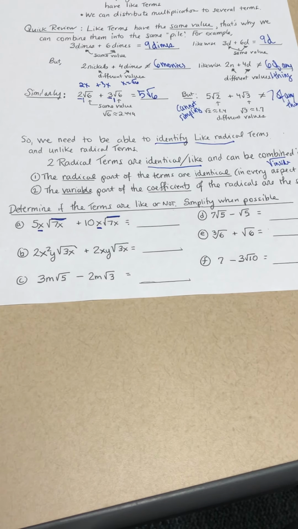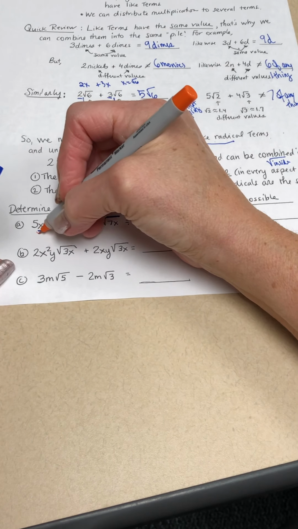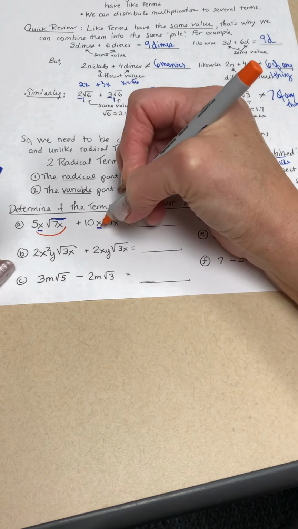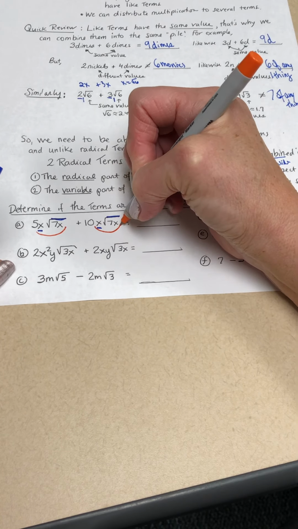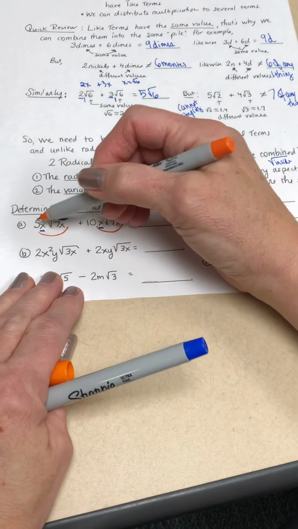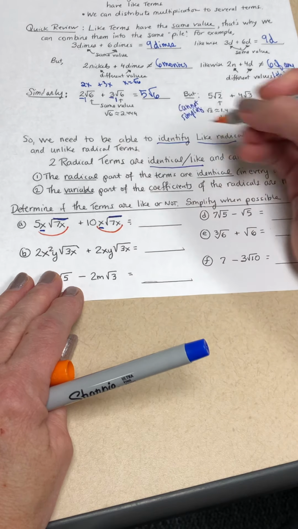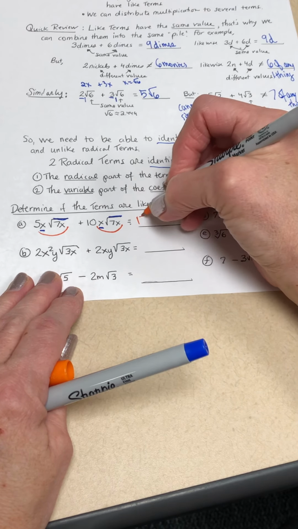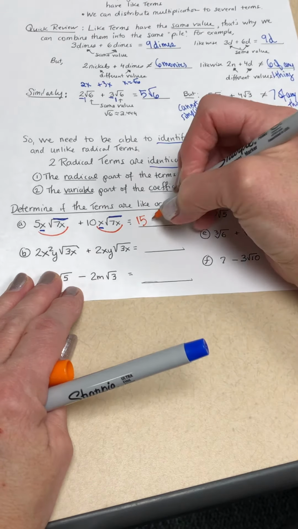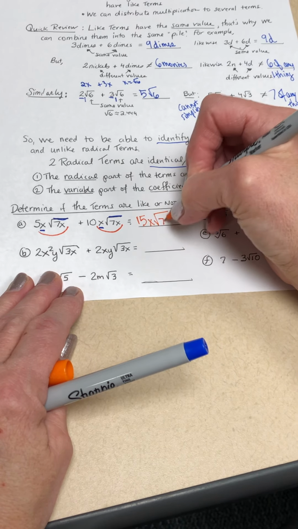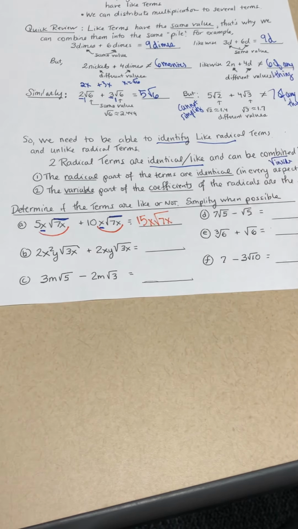So the best way to see this is this is an x root 7x kind of guy, and that's some more x root 7x kind of guys. I have 5 of these guys here, plus 10 of these guys here. So that's 15 of these guys, and they are x root 7x kind of guys. That's the best way to think about that.